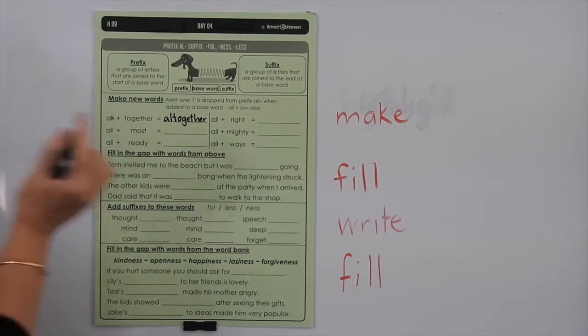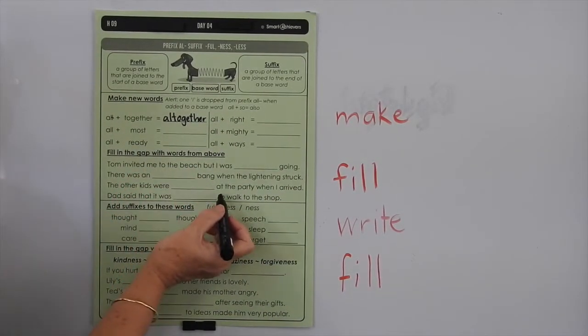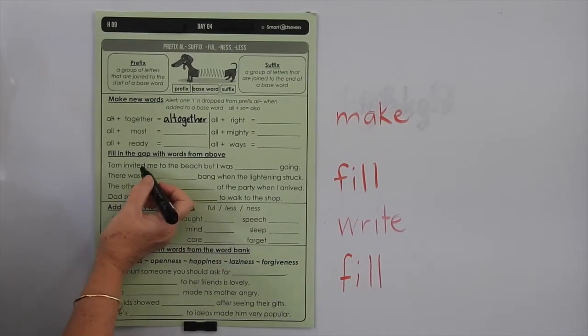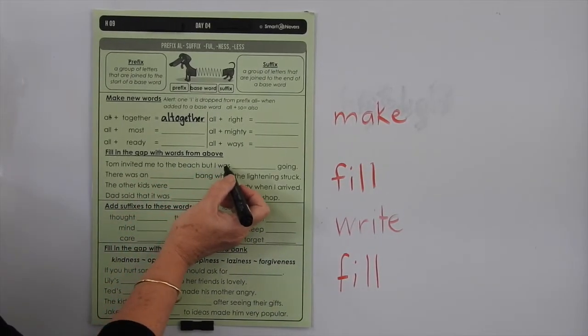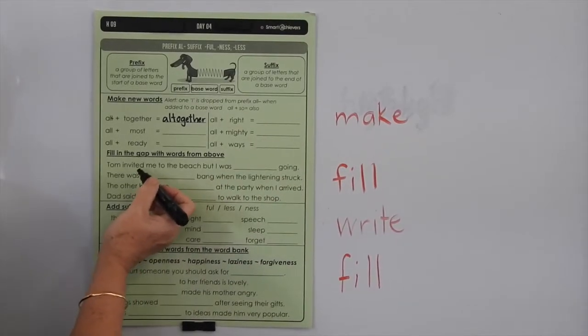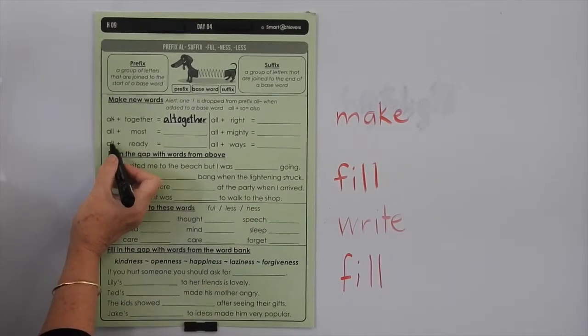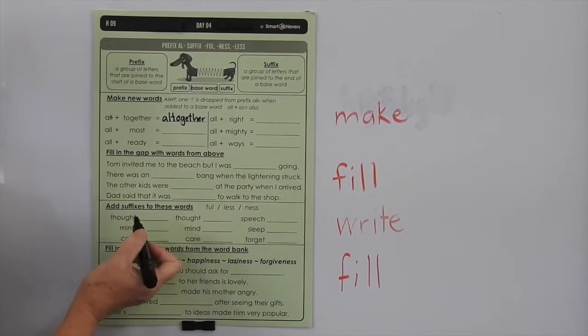Okay, so then you have to use those words that you've made up there to fill in the gaps in these sentences. Tom invited me to the beach, but I was something going. I was already going. So make sure you only put one L in when you add all to ready.